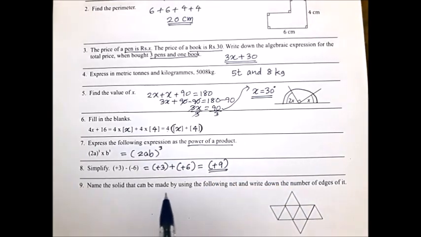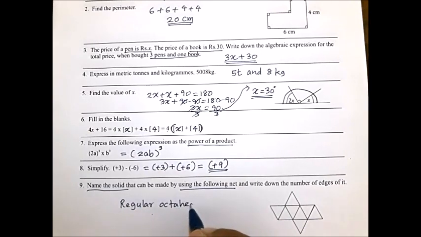Name the solid that can be made by using the following net and write down the number of edges. What is the solid you can make using this net? It is a regular octahedron. The question asks the number of edges of it. Number of edges is 12.